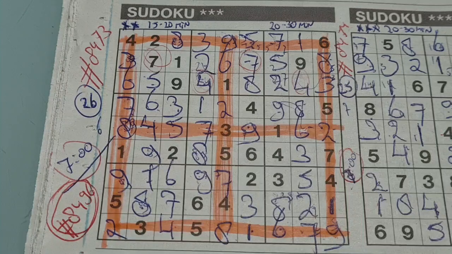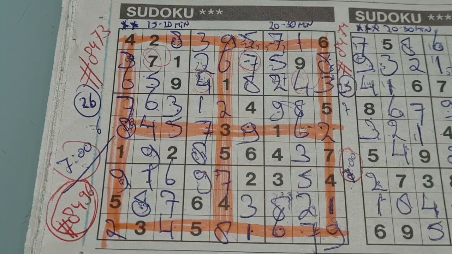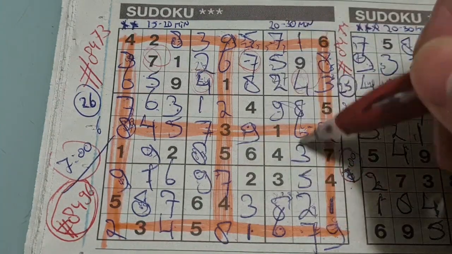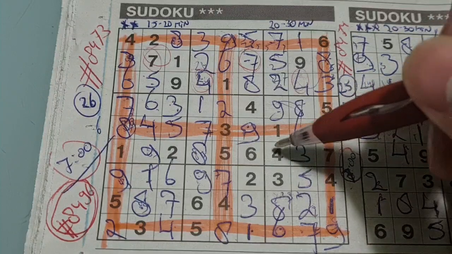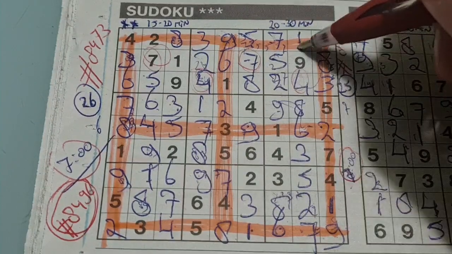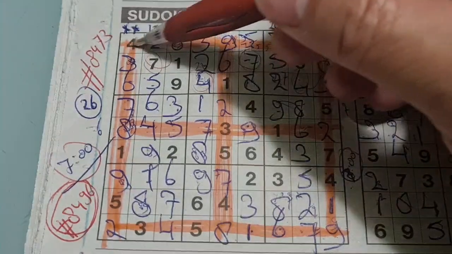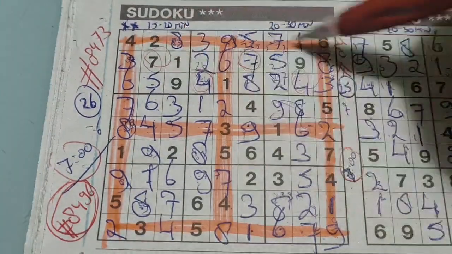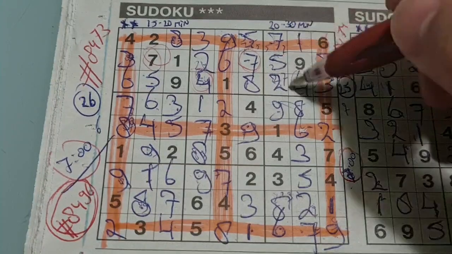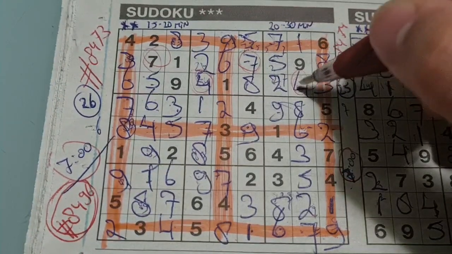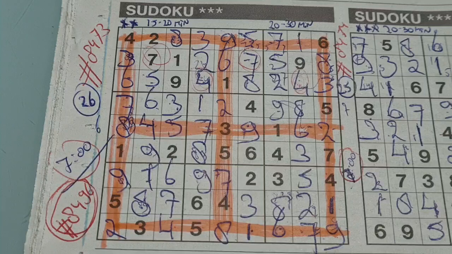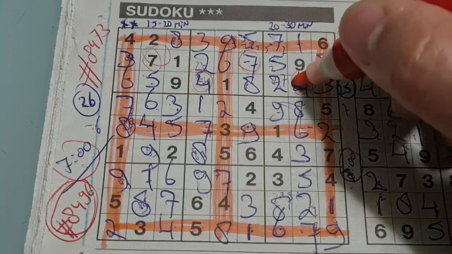Alright, so I need to correct this, and we have 4 4. That means we need a 4 here or there. I know the 4 in this row, the 4 here is correct. So this is correct.